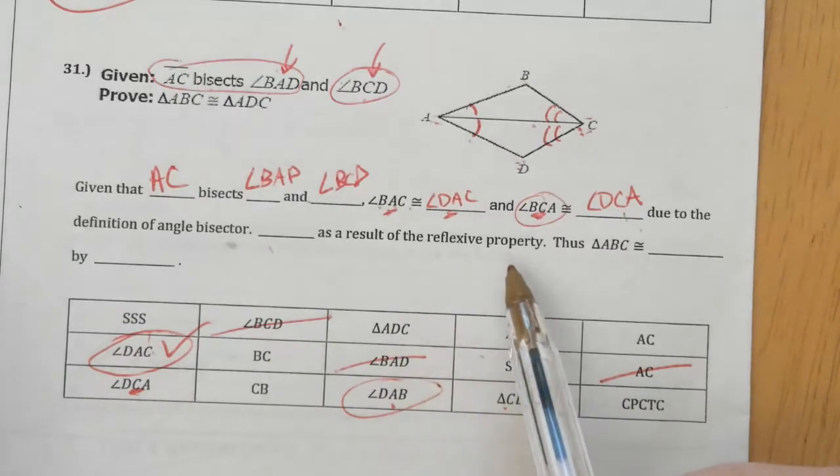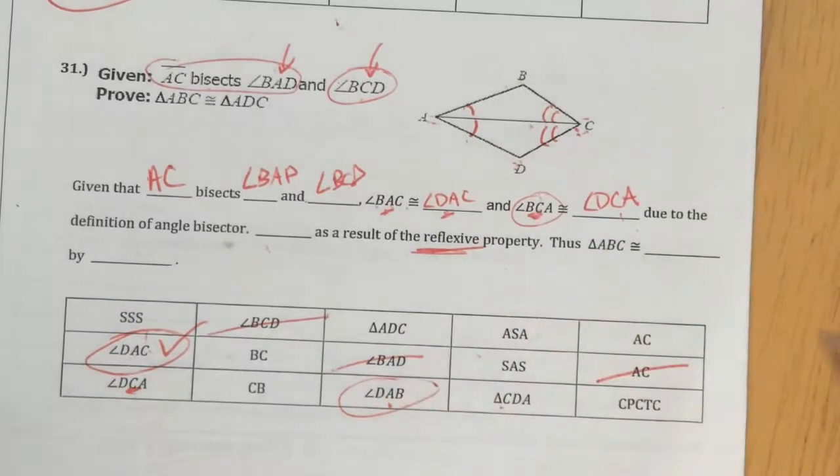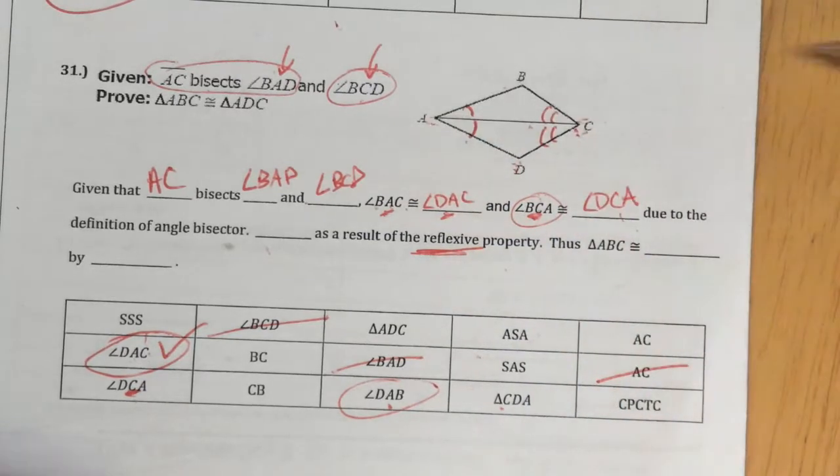Blank as a result of the reflexive property. Okay, so what was the reflexive property? That was saying AC was equal to AC.